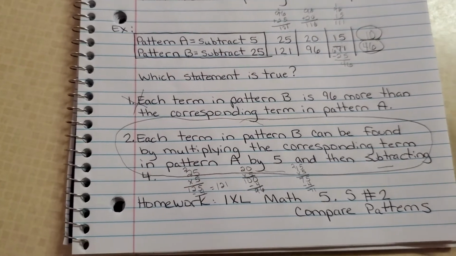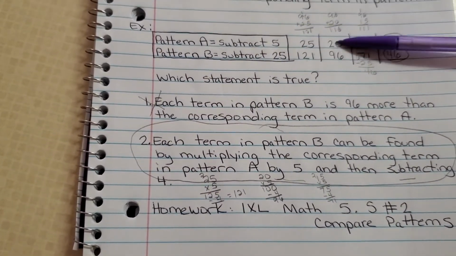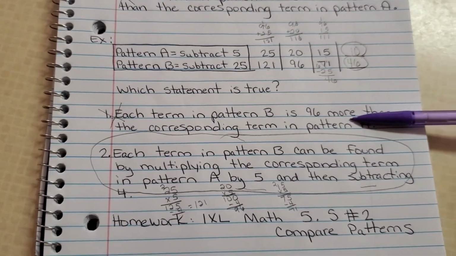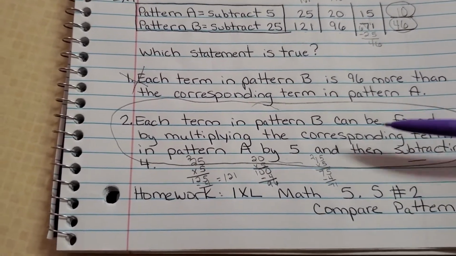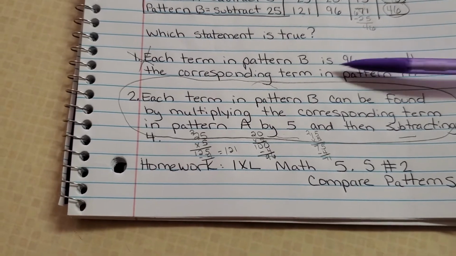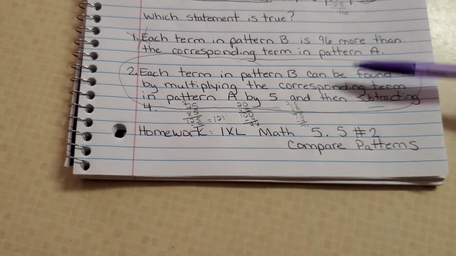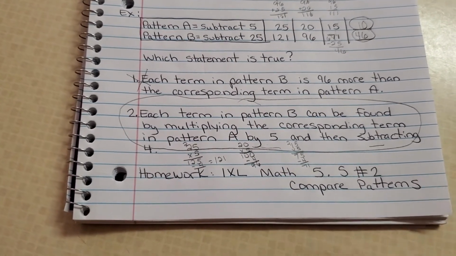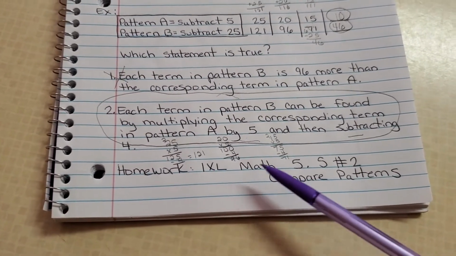So that's what you need to do. First, find the pattern up top, and then read statement 1 and statement 2 and follow the directions and find which one is true. Only one will be true. So that's how you're going to do your homework today in IXL.